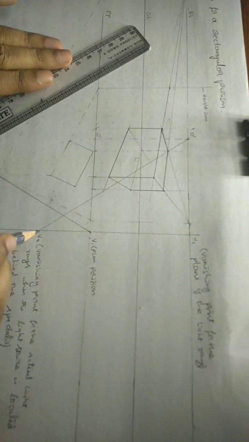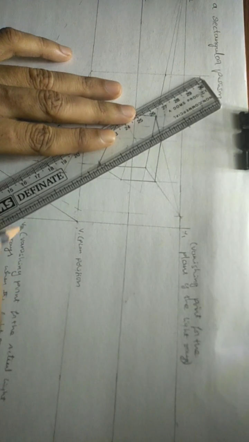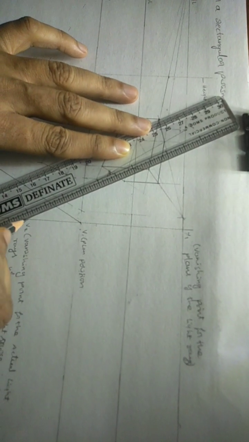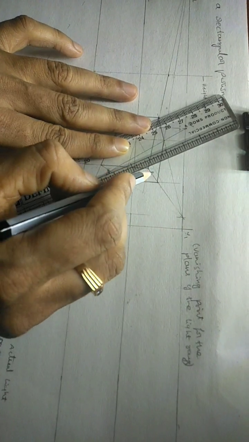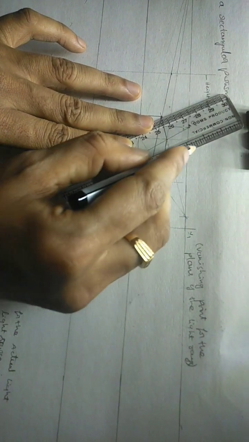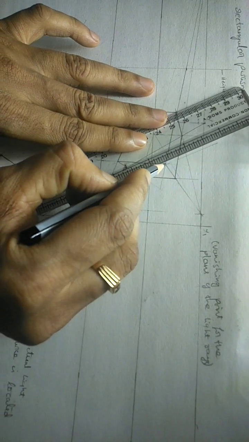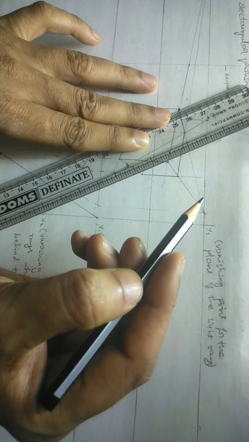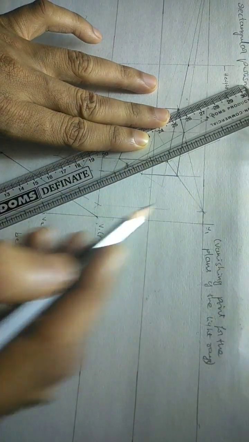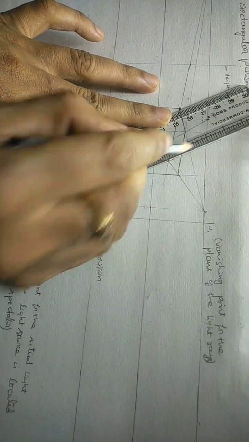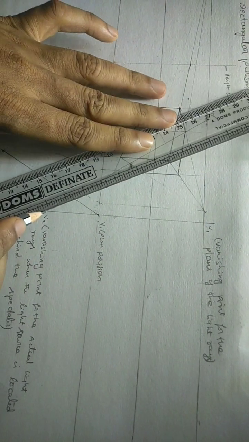Now from this vanishing point I will draw light rays to all the corners. Because the light rays are coming from an infinite source, we don't know where it is. So I will draw a line touching all the corners to this point. All the corners we have to do it.